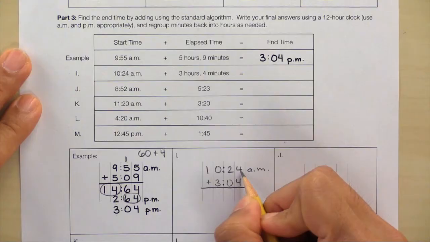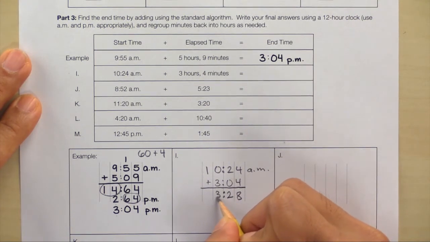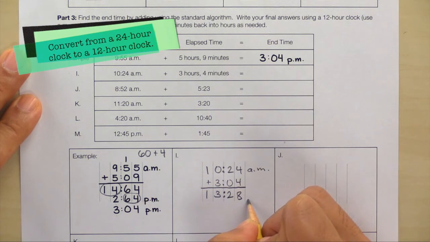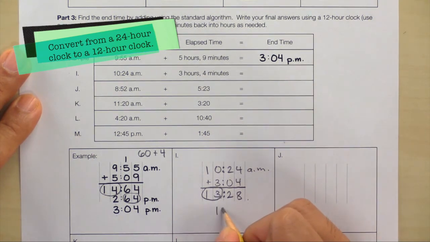Let's add them together. And our time is 13:28. That's the correct time on a 24-hour clock, so let's convert it to a 12-hour clock instead. Look at 13 hours. Take away 12 hours so that we can convert it to a 12-hour clock. 13 minus 12 equals 1, so our time is 1:28 p.m.